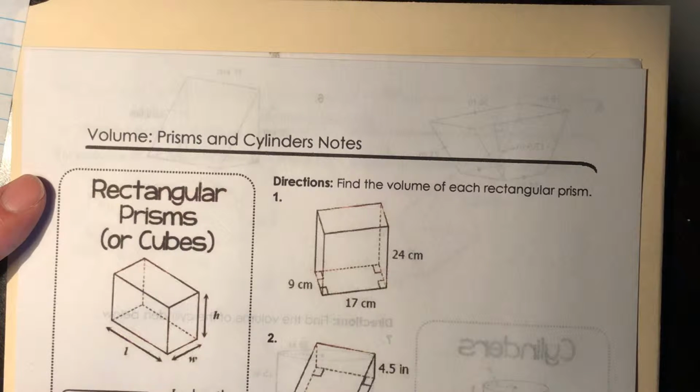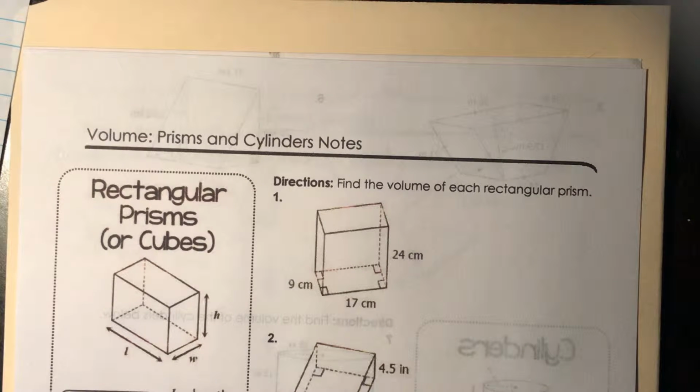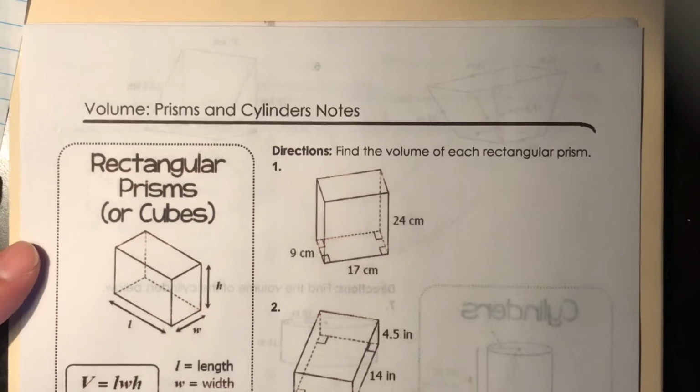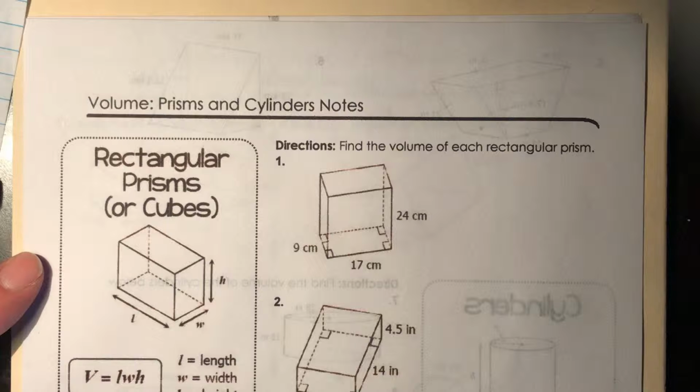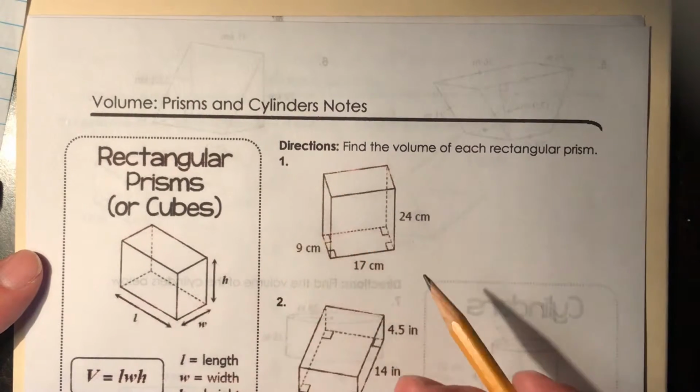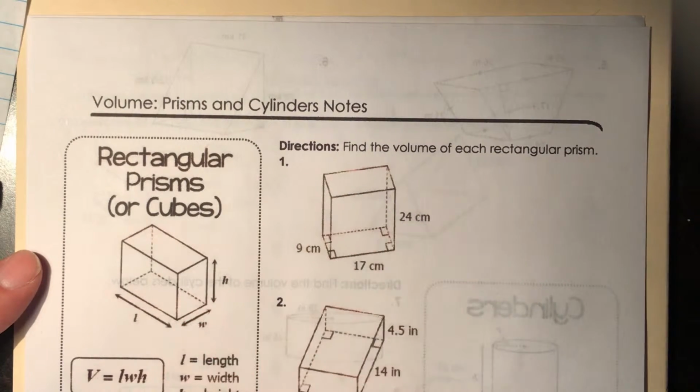Hello. This tutorial covers finding the volume of prisms and cylinders. It will help with the home learning for assignment 9.2. So to find the volume of prisms and cylinders, it's pretty simple. I mean, not a lot of steps.